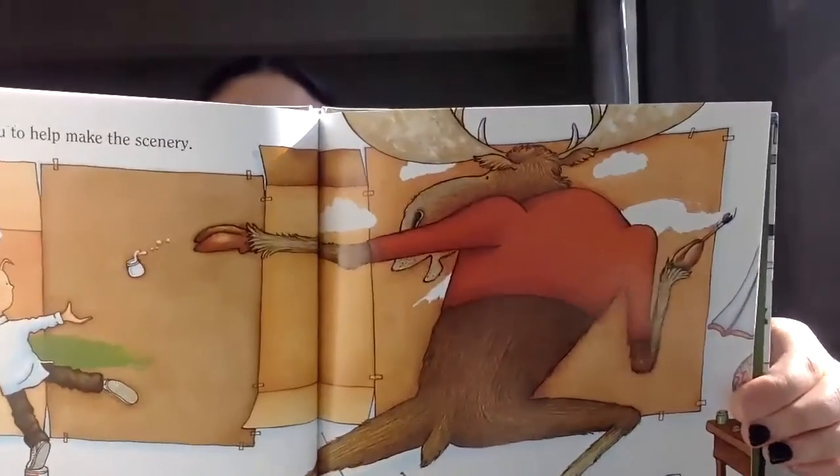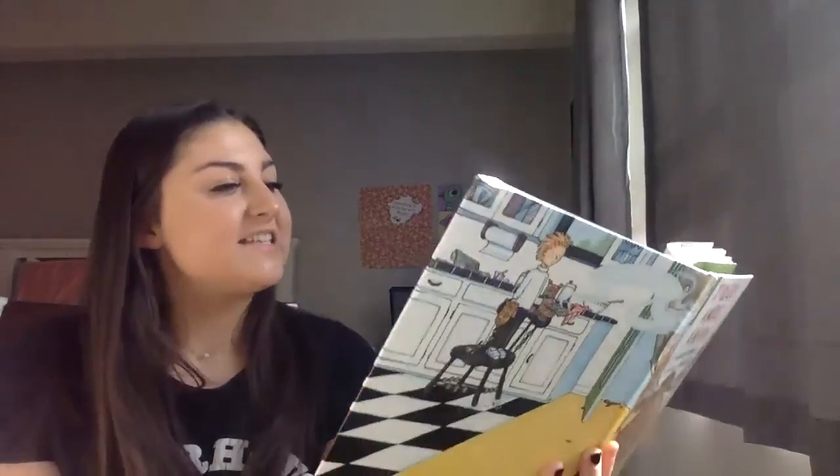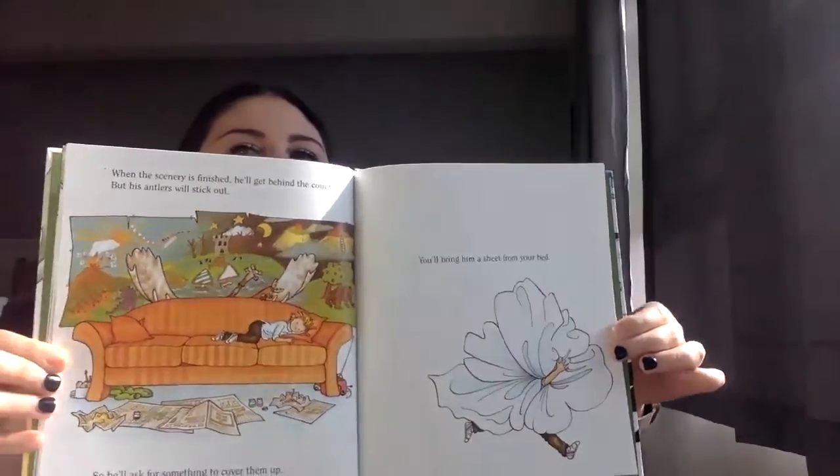He'll need some cardboard and paints, obviously. Then he'll ask you to help him make the scenery. Scenery is going to be where the puppet show takes place, like this setting. He's working hard, that big old moose. When the scenery is finished, he'll get behind the couch, but his antlers will stick out. So he'll ask for something to cover them up. You'll bring him a sheet from your bed. I don't know how well that's going to do at hiding him, but I guess we can see.